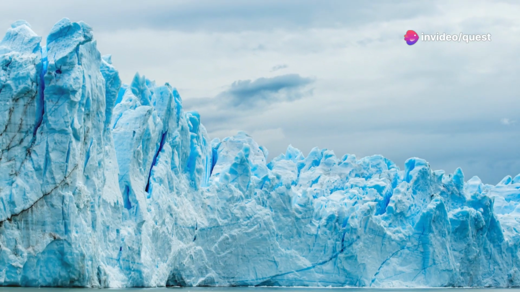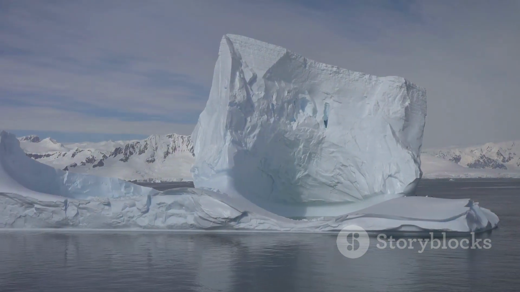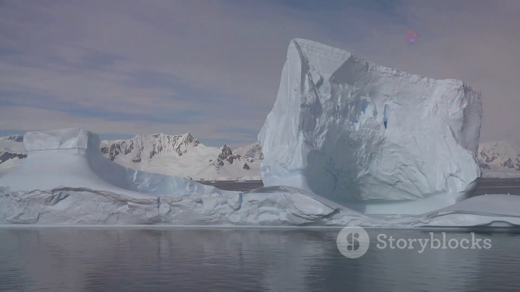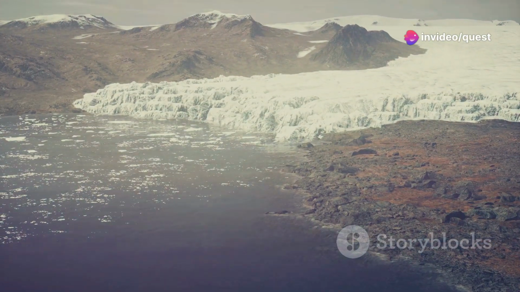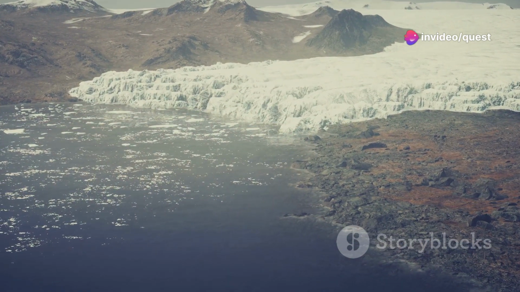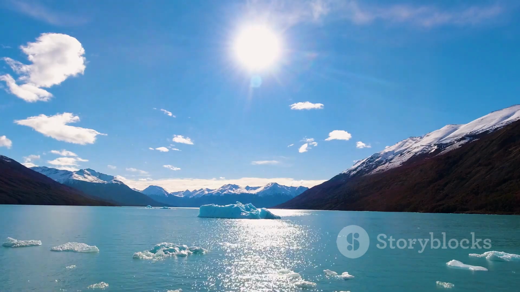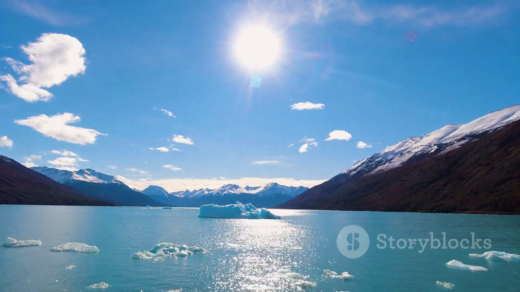But glaciers are more than just scenic wonders. They play a vital role in Earth's climate system, regulating water resources, influencing sea levels, and serving as sensitive indicators of climate change. Their fate, intricately linked to our own, serves as a stark reminder of the urgent need to address climate change and protect the delicate balance of our planet for generations to come.